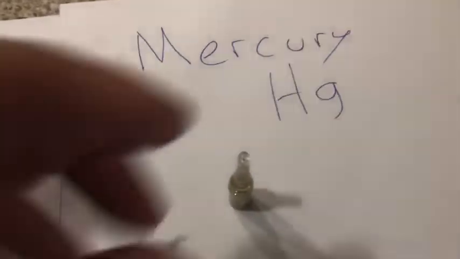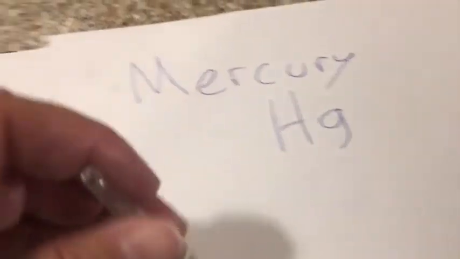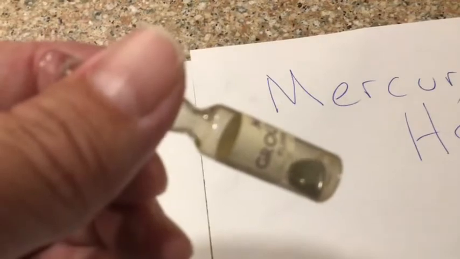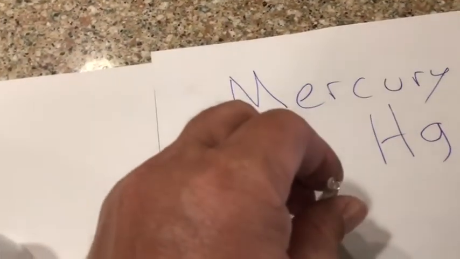We have two special guests. Number one is we do have a small sample of mercury. So here it is. It's a liquid that's sitting at the bottom. It's moving around. It's a liquid at room temperature. So here is a sample of mercury. The symbol is Hg.